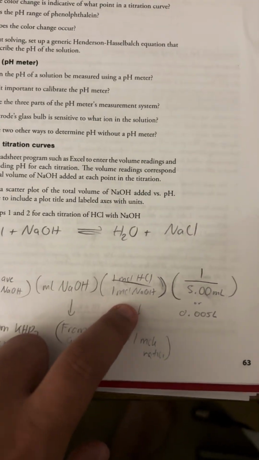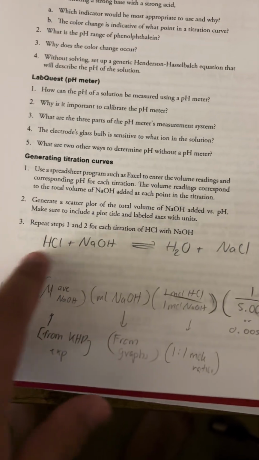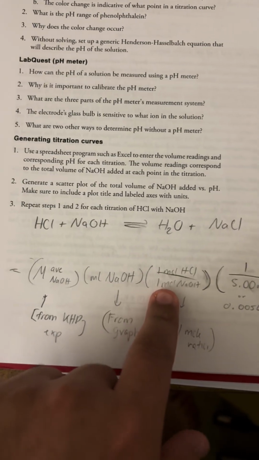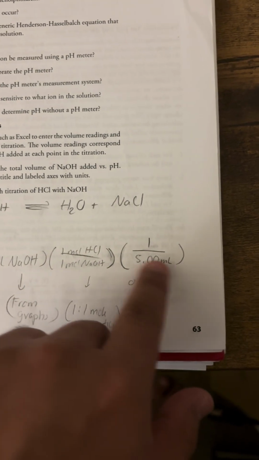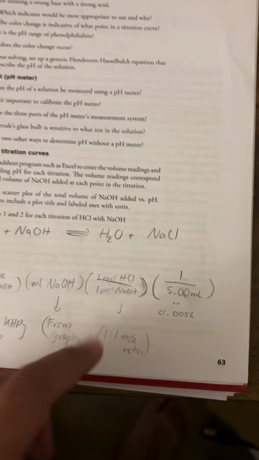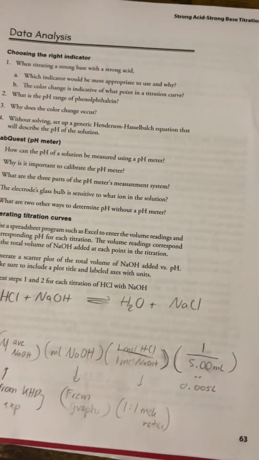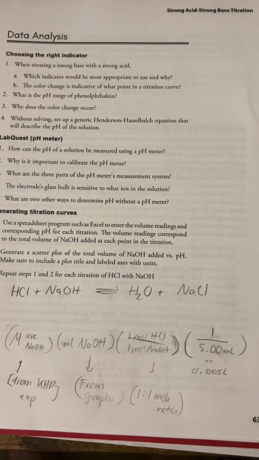This is the 1-to-1 mole ratio, which is literally here, 1-to-1, 1-to-1. And at the end, you're going to divide by 0.005 liters, or the 5 milliliters of HCl that you added into your flask. That was told in the manual. So that's part of your lab manual. Together, you're going to get the molarity of HCl.